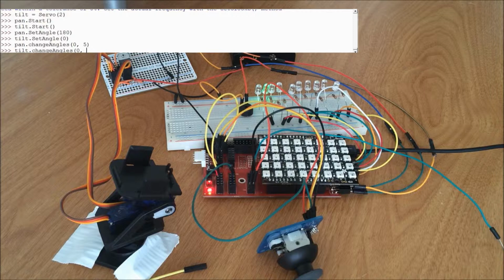Now that's useful because now I can say give it a voltage between 0 and 5, and it'll go. I can just give it that voltage without having to rescale it to fit into 0 to 180. So now I could do this again, bring back the joystick.